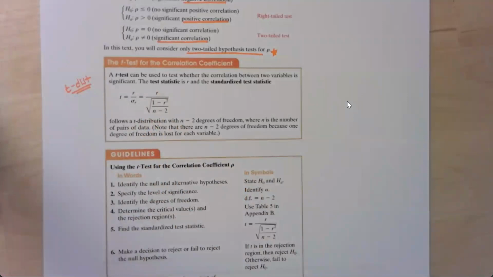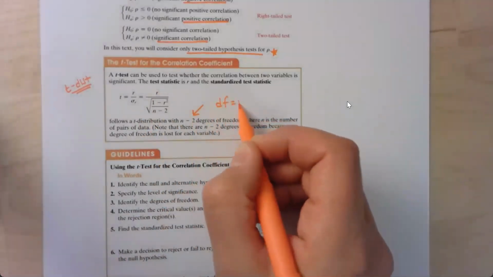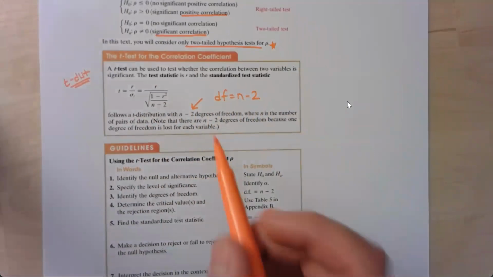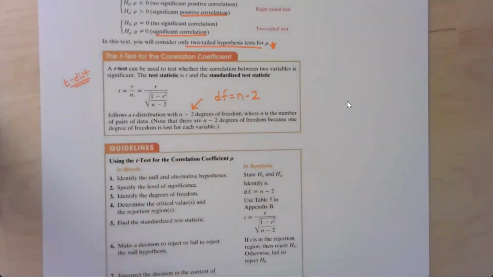It does follow a t-distribution. Be careful with degrees of freedom equal n-2 here instead, where n is the number of pairs of data. The degrees of freedom is different because 1 degree of freedom is lost for each variable. So here, because you have 2 variables, you have to subtract 2 to get the degrees of freedom.